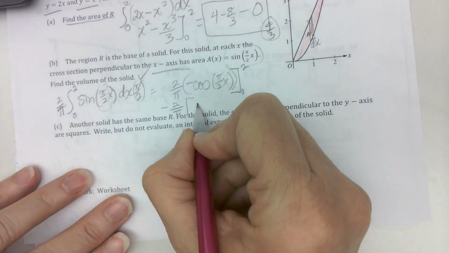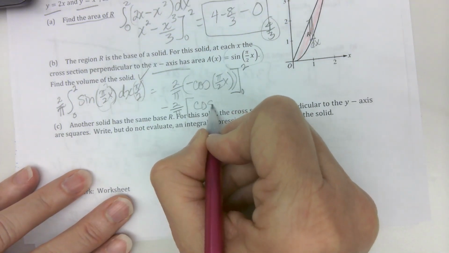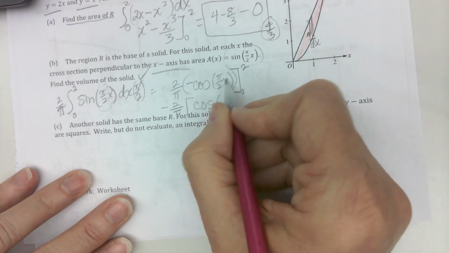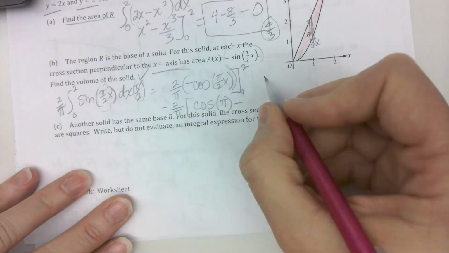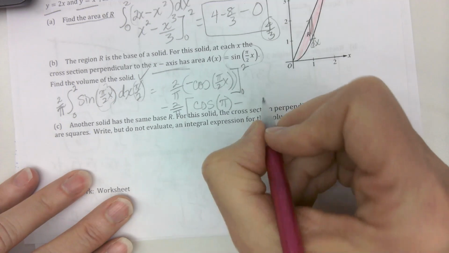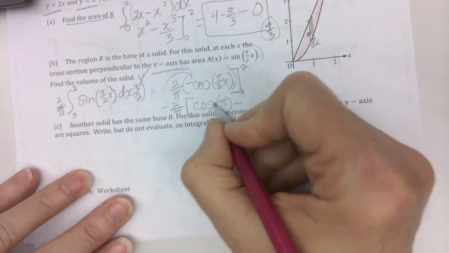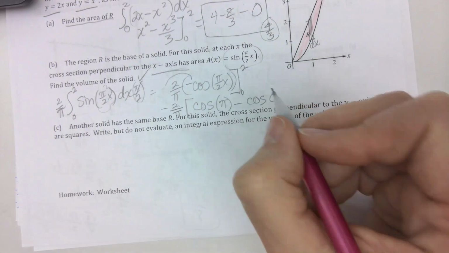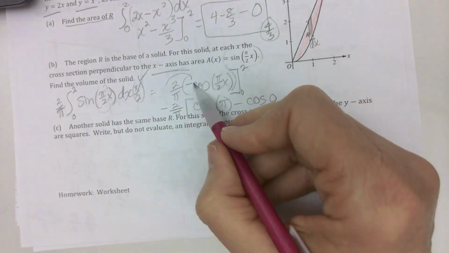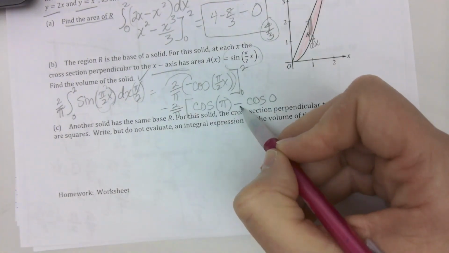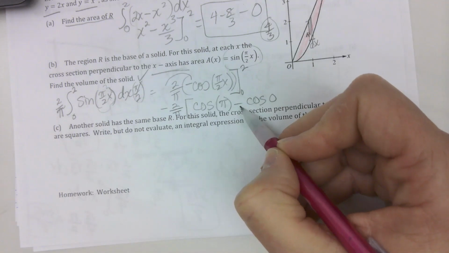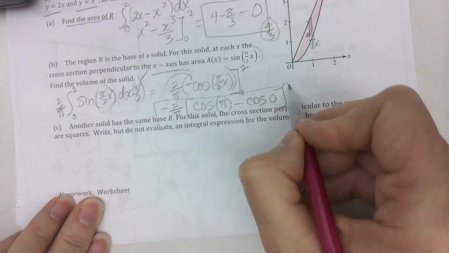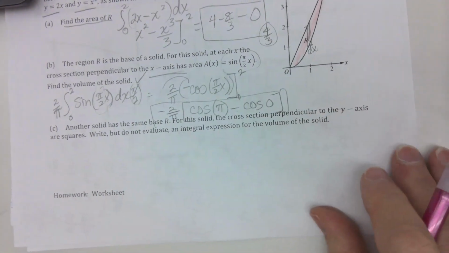So on the cheating way to do the free response, it would just be pi minus, I took that negative out, so I'm leaving the cosine alone. And they would allow this.